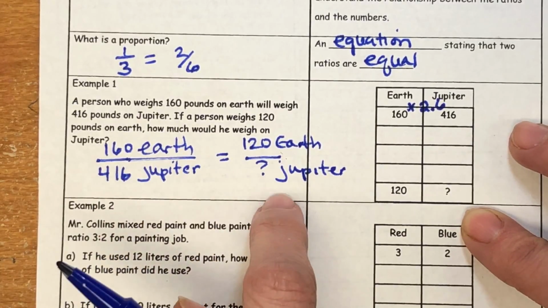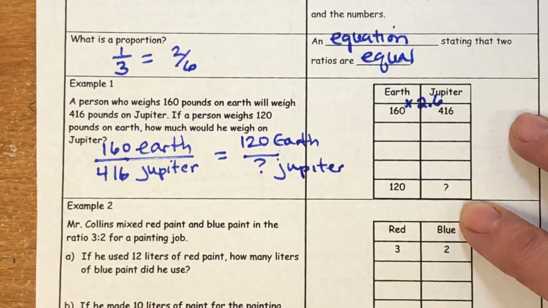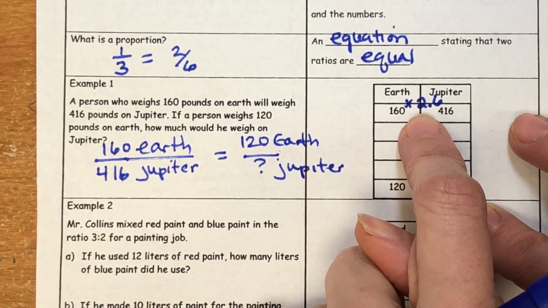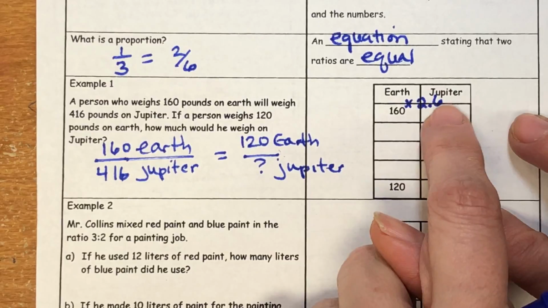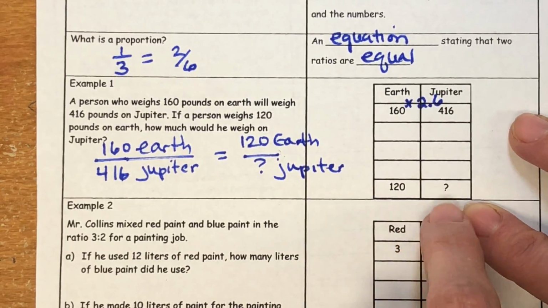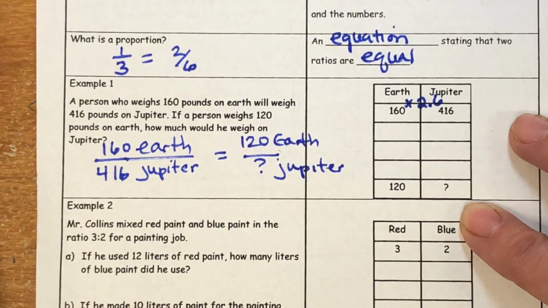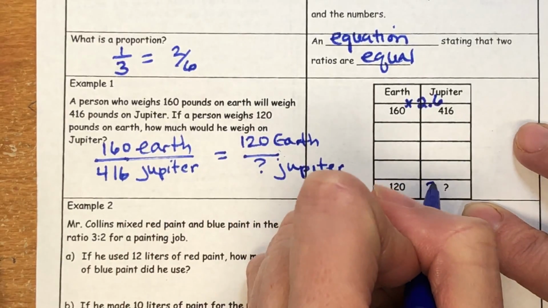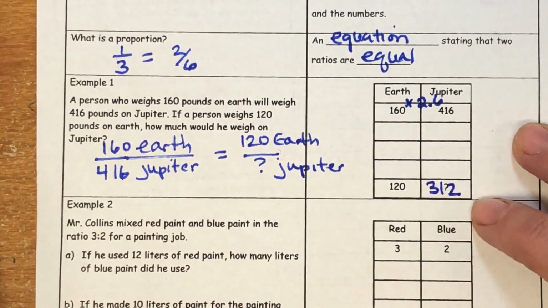This ratio is equal to this ratio. So if I'm multiplying by 2 6/10 here, I'm going to multiply by 2 6/10 here. So 120 times 2 6/10 is going to give me 312 on Jupiter.